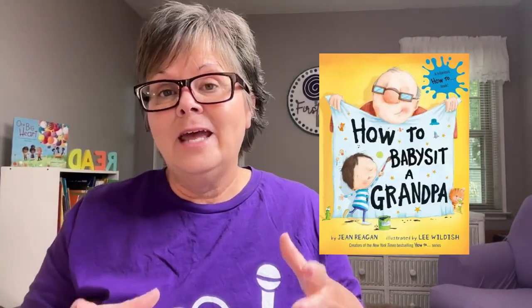And then finally, another cute book is How to Babysit a Grandpa. This book shows a little boy whose grandpa comes over to babysit him when his parents go out. But it's written from the little boy's perspective, as though he's babysitting his grandpa. It's very cute and, again, shows a good book to show steps in order.